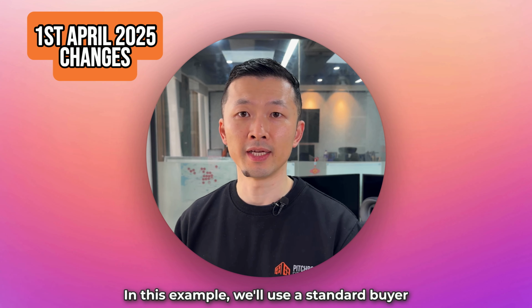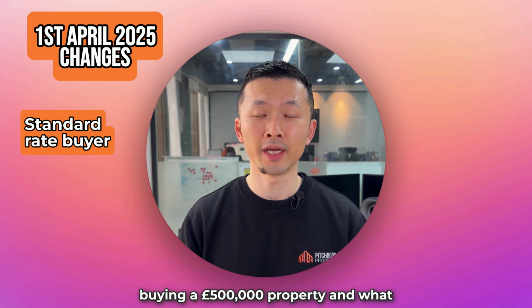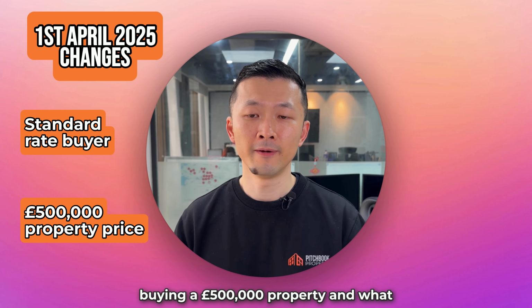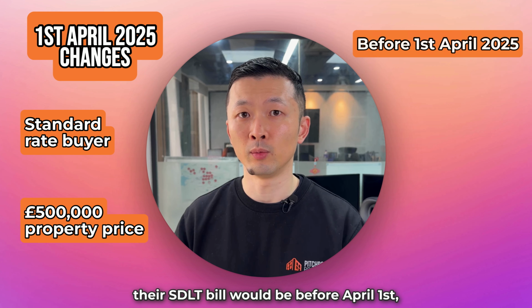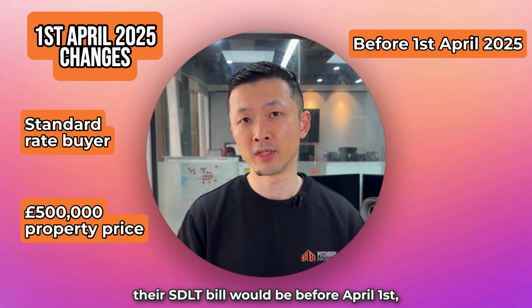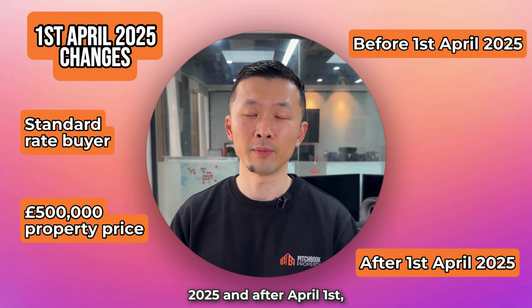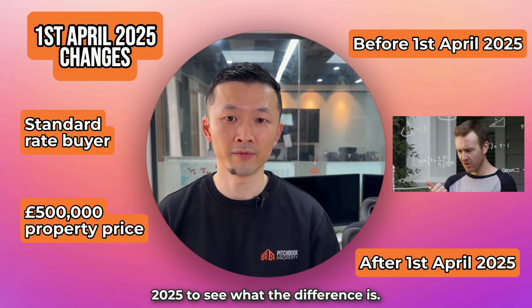So let's break it down. In this example, we'll use a standard buyer buying a £500,000 property and what their SDLT bill would be before April the 1st, 2025 and after April the 1st, 2025 to see what the difference is.